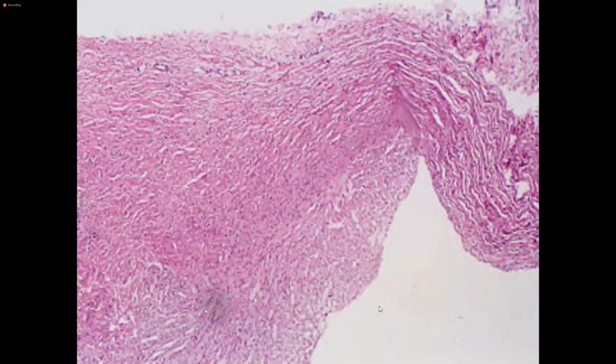And one point that I want to add, which may not be needed for pathology small group, but you may need it for the board, is about squatting.